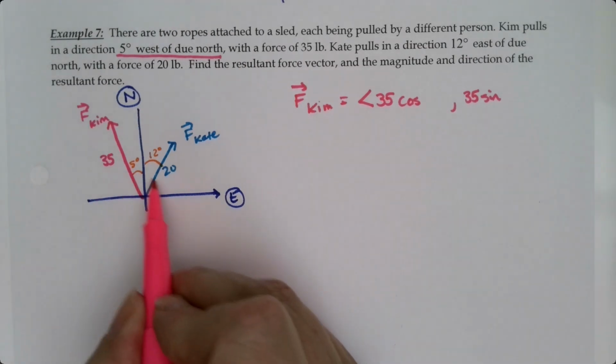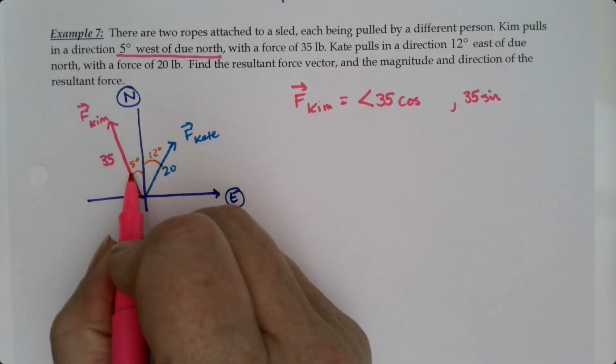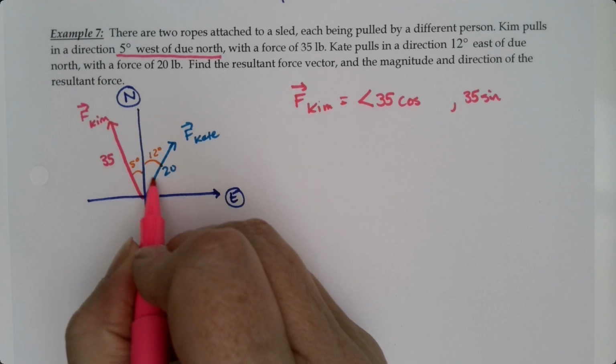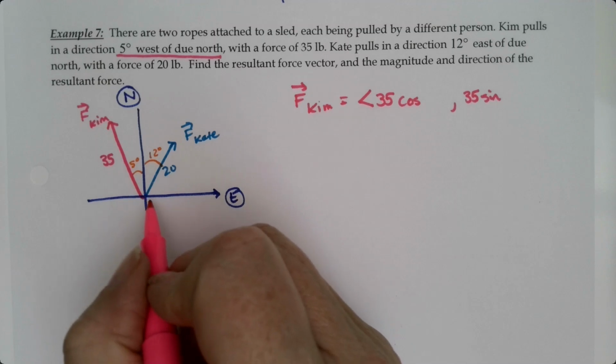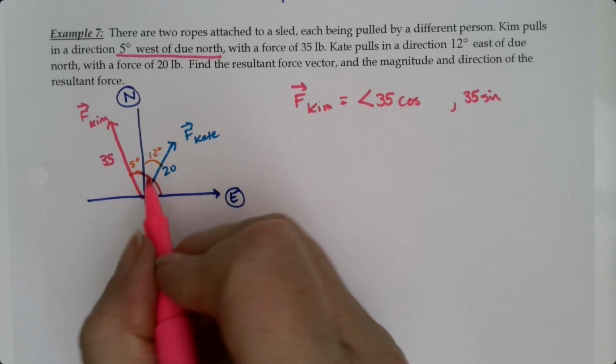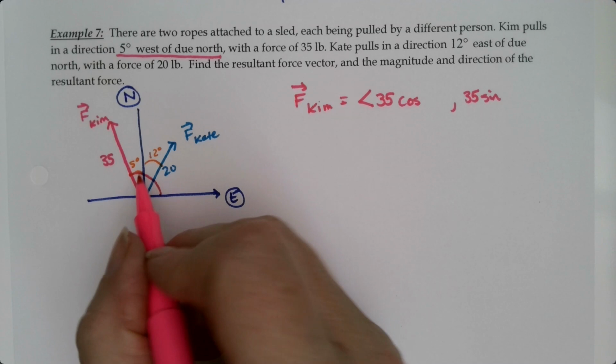So we have to change that angle to the full angle, which would be 95, right? Starting over here and working your way all the way over would be 95. So 95 degrees.